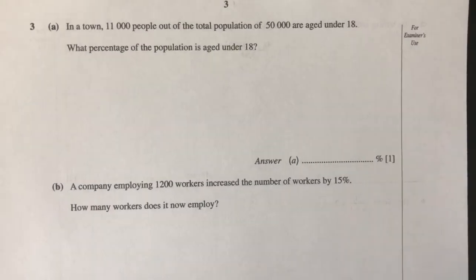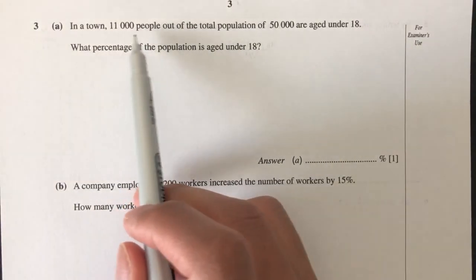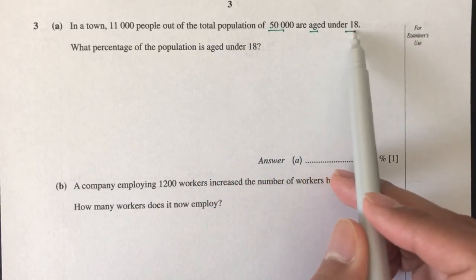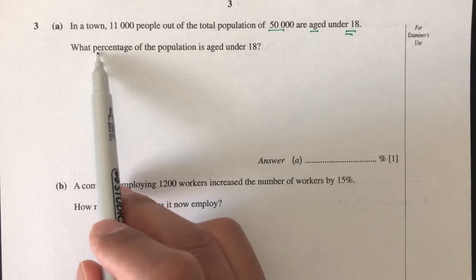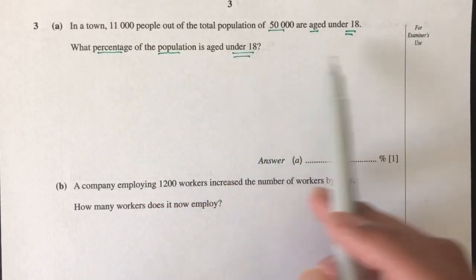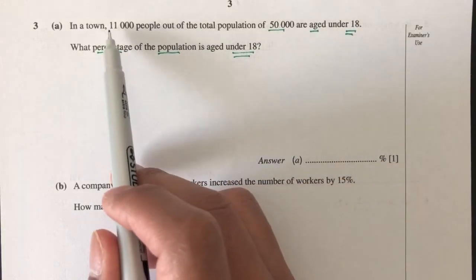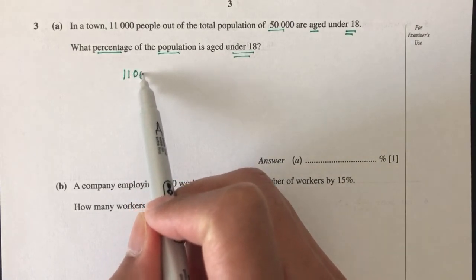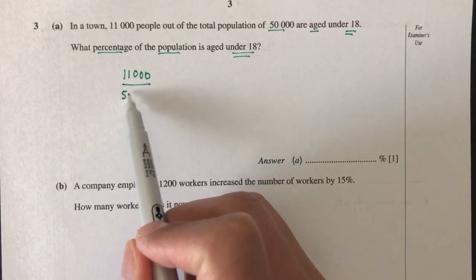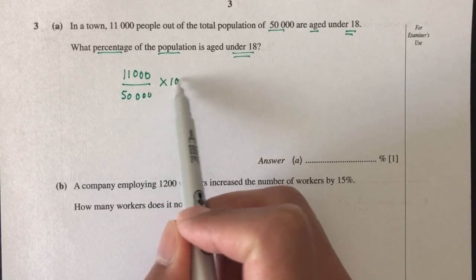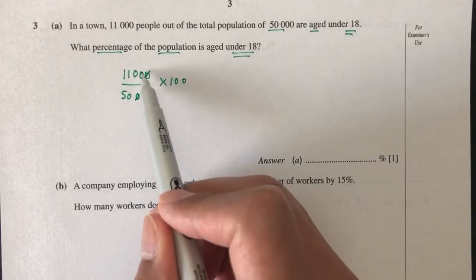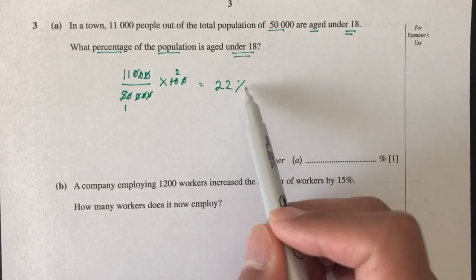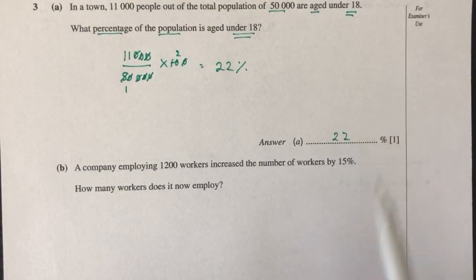Moving on to question number 3. In a town, we have 11,000 people out of the total population of 50,000 aged under 18 years old. What is the percentage of the population aged under 18? So we know that we have 11,000 people from 50,000. So percentage will be 11,000 divided by 50,000 times 100. That will be 22%. So your answer for part A will be 22%.